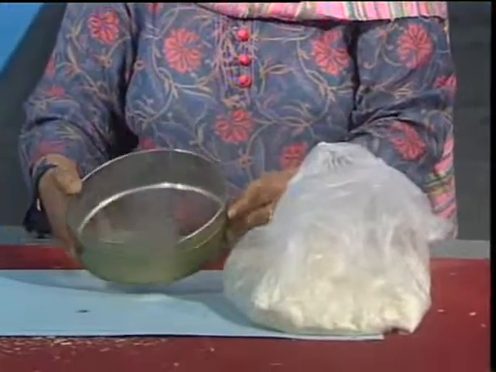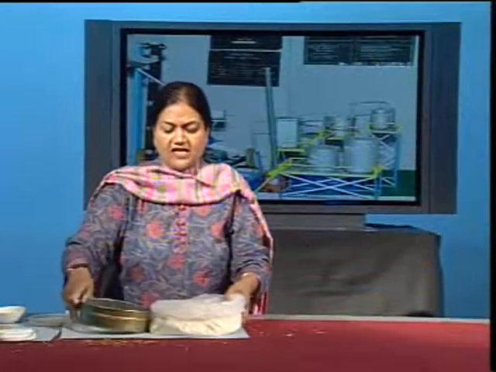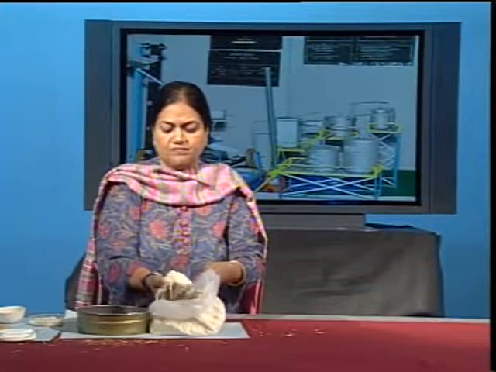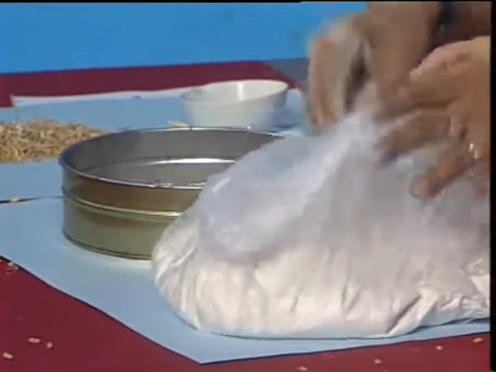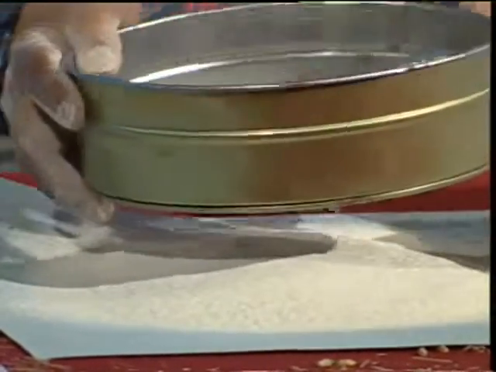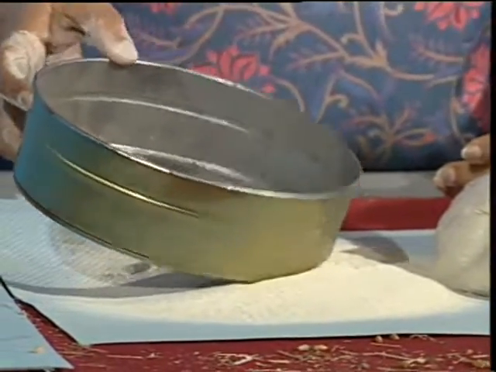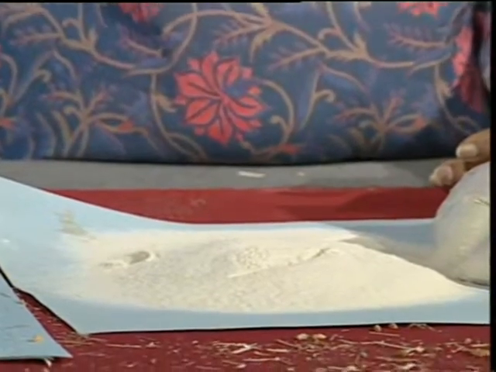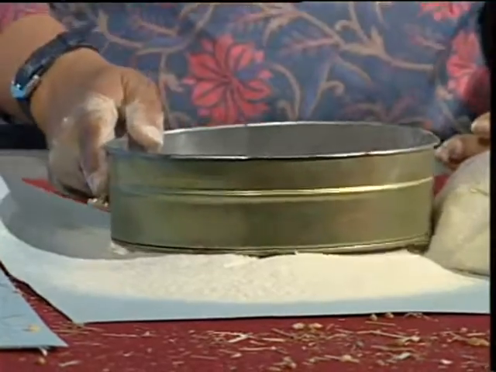I have another activity. This activity is based on the basic process of sieving. If I take a little sample of the wheat in the sieve, this is the sieve. Now if I try and sieve this out, what should remain? Now the sieve is of bigger size, so only some of the bran has remained in the sieve. The rest of the wheat flour has come out. Now this bran is normally not used in making chapatis.